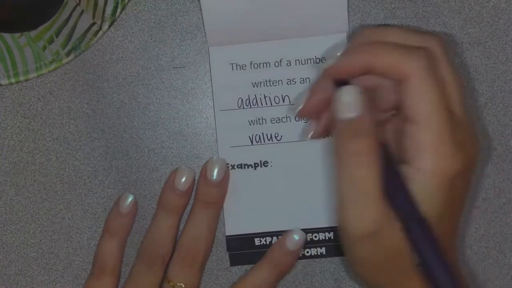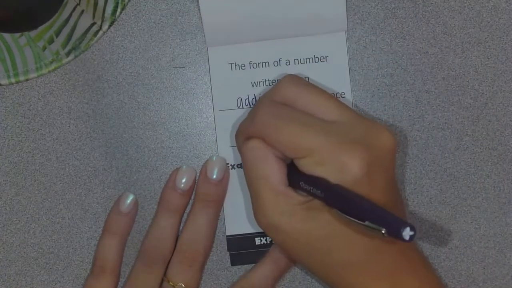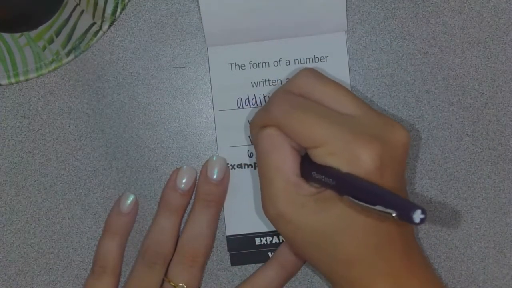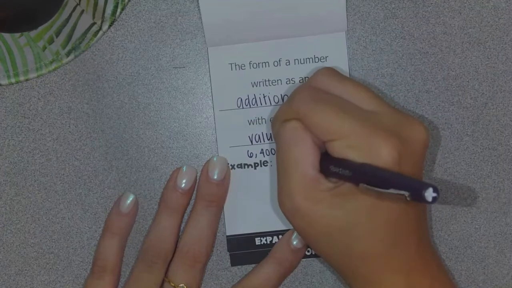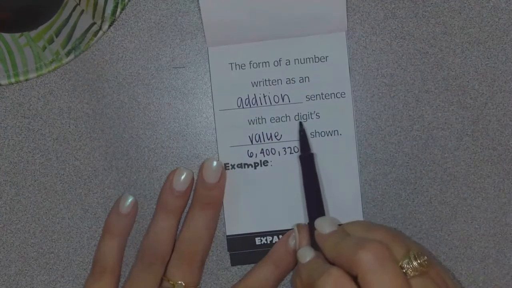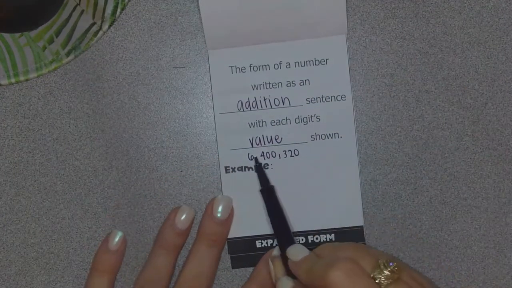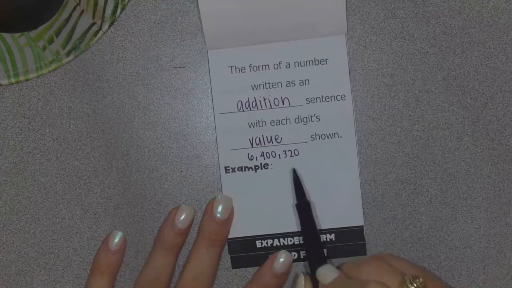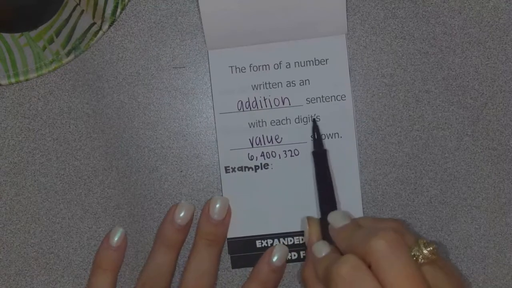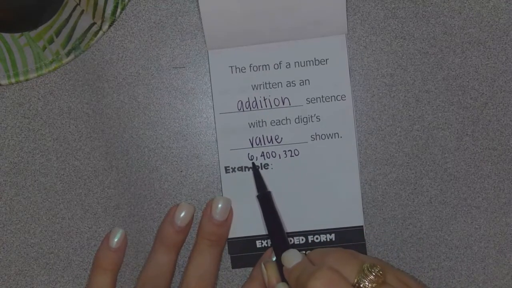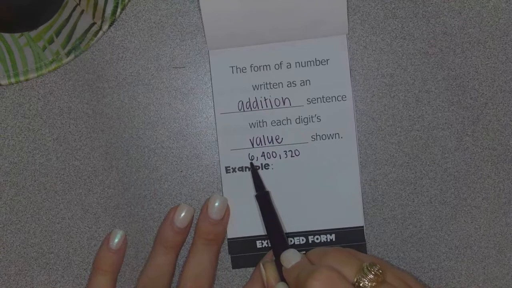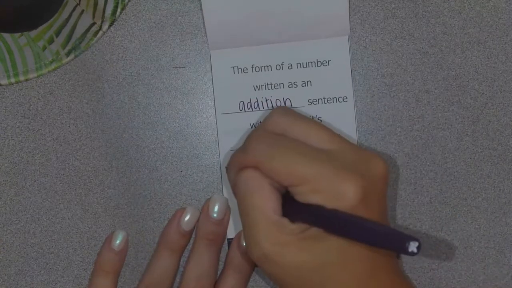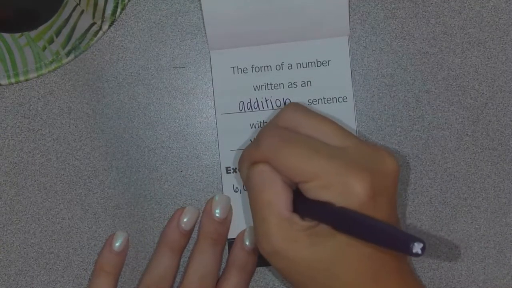So I'm going to rewrite the number here in standard form for us just so we can see it. So we said 6,400,320. So we're going to take each digit. So remember, those are just the individual numbers. We're going to write what the value of that digit is. So this digit here, it's in the 6 million place, or excuse me, it's in the million place. So it has a value of 6 million.